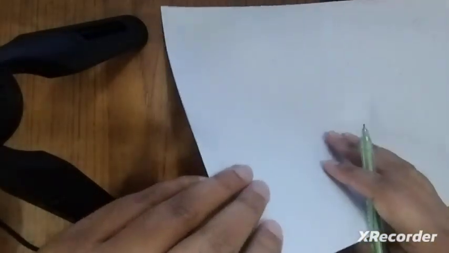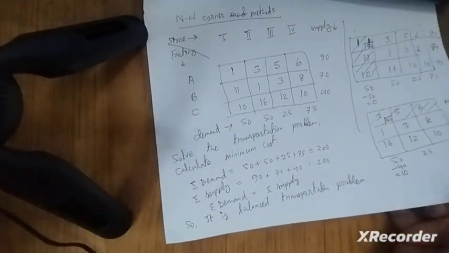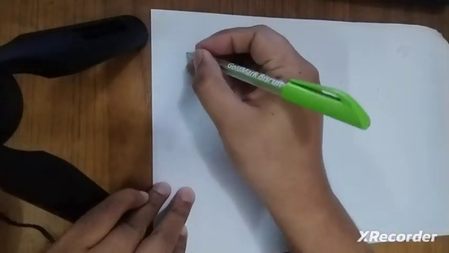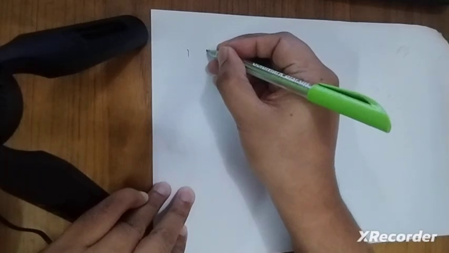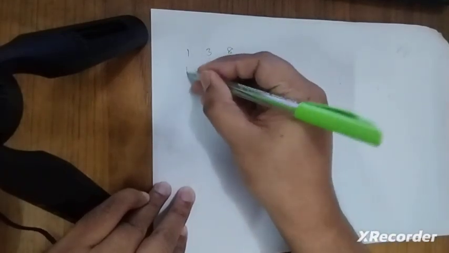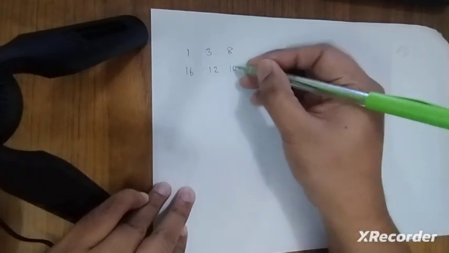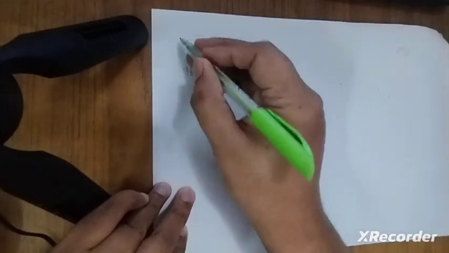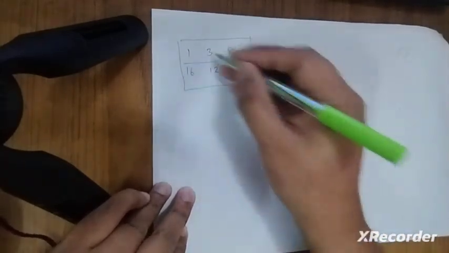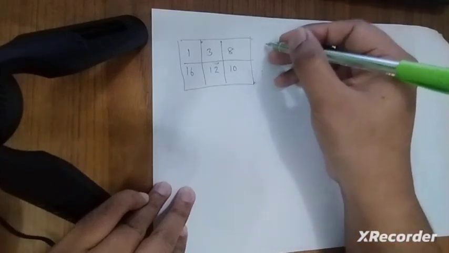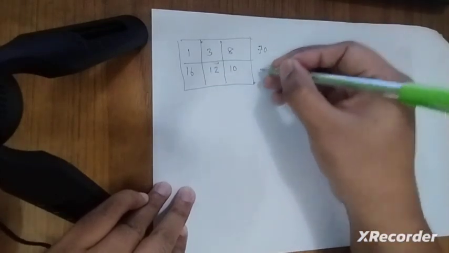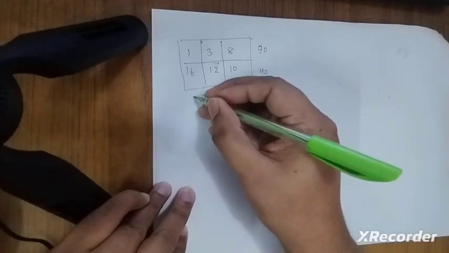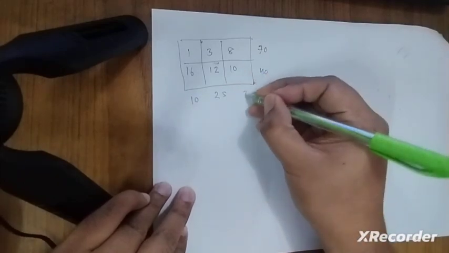In the next step, the cost matrix becomes 1, 3, 8, 16, 12, 10, the supply becomes 70 and 40 only, and the demand is 10, 25, 75.